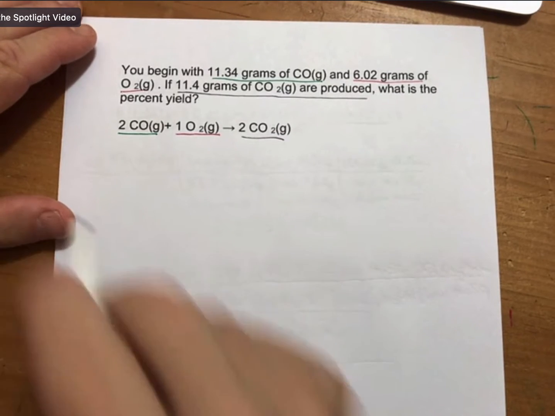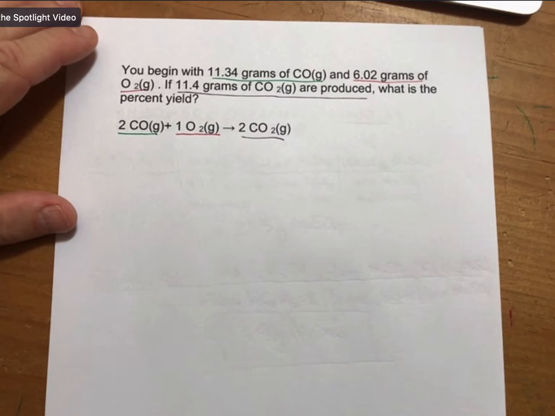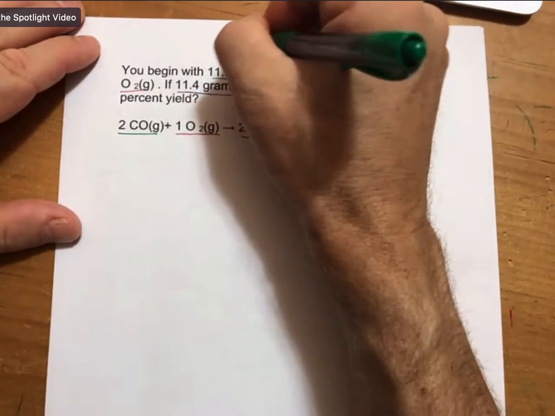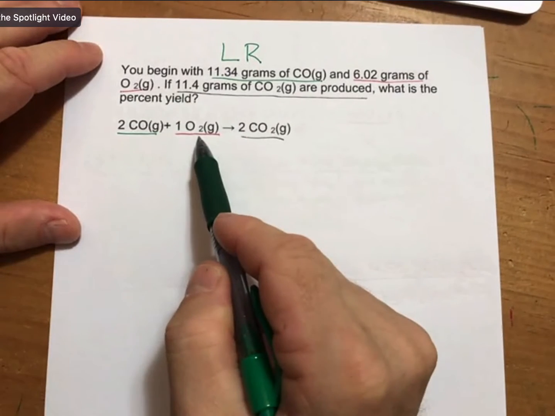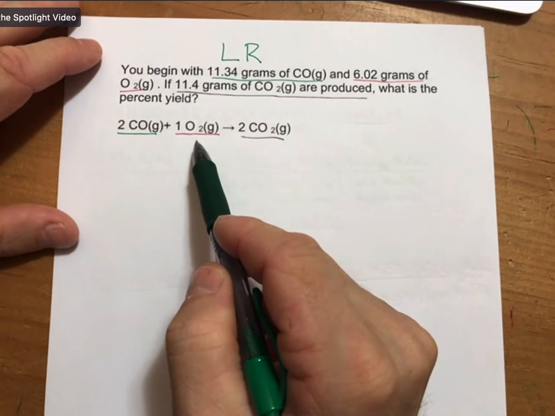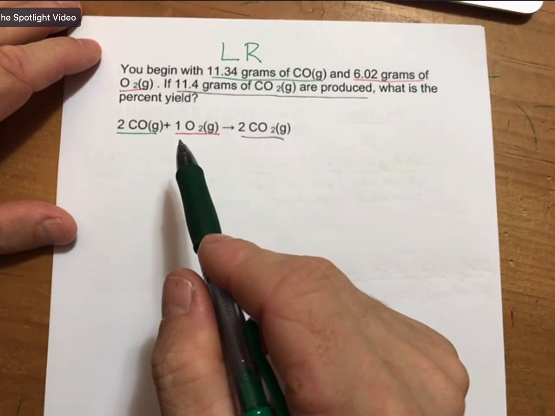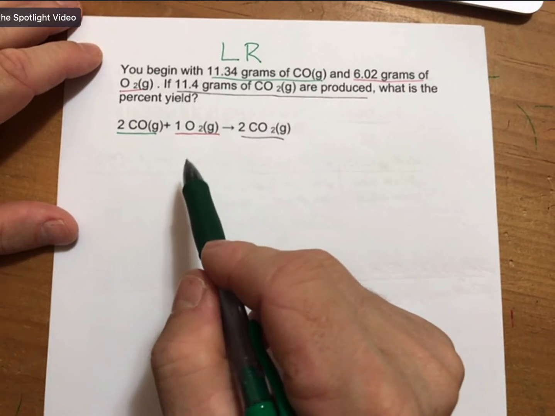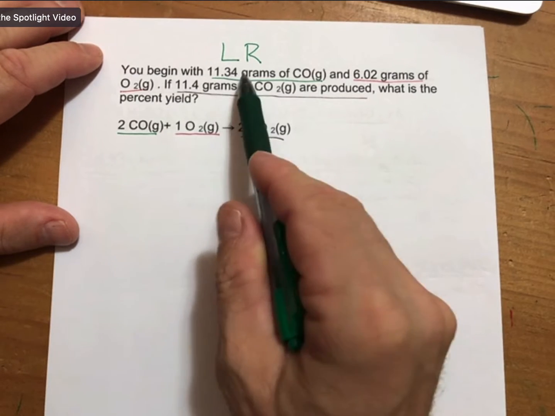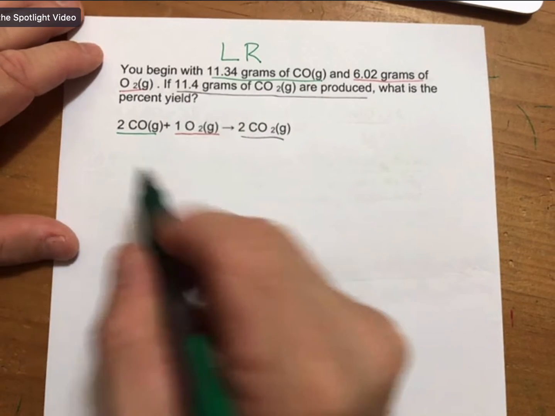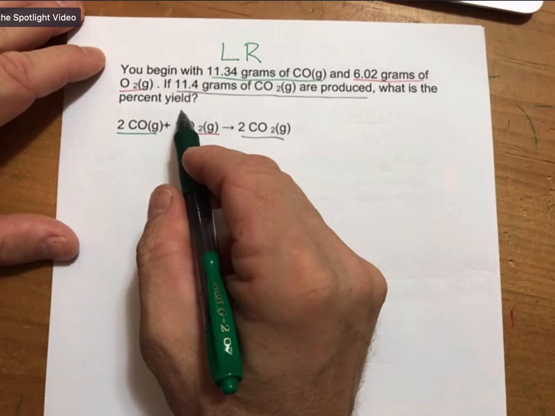And this is a limiting reactant problem. We know that because we have grams of two different reactants, we can turn those into moles. And so this problem starts exactly the same as the last one, but it has one more step at the end. So let's find our limiting reactant and how much product we can make.